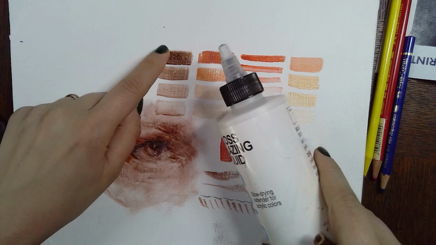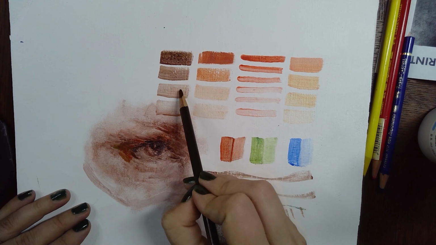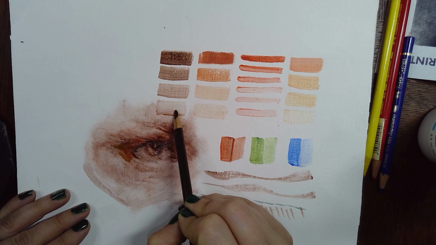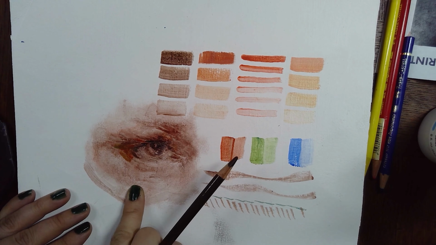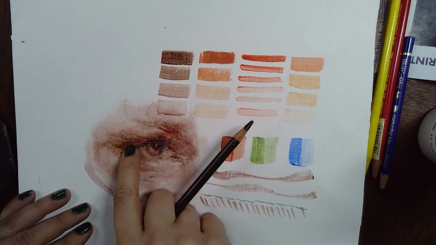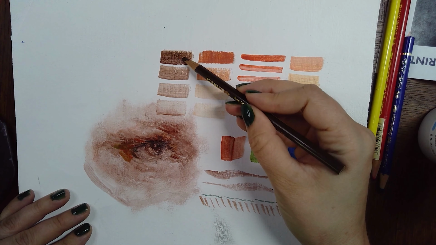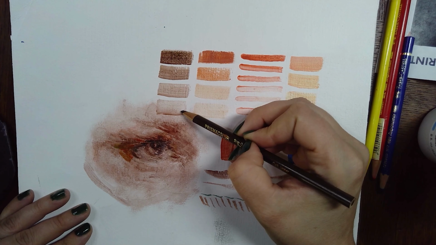When you add glaze to your paint pigment, it can become more and more transparent. That means you can make certain areas have a little bit of color, and certain areas can have a lot more pigment and look darker, because even though this is the same color, this appears darker because it's more opaque. This appears lighter because it's more transparent.